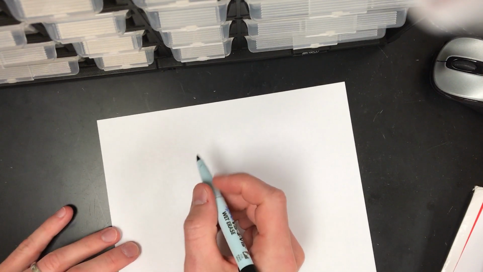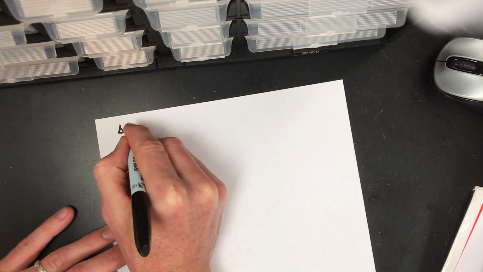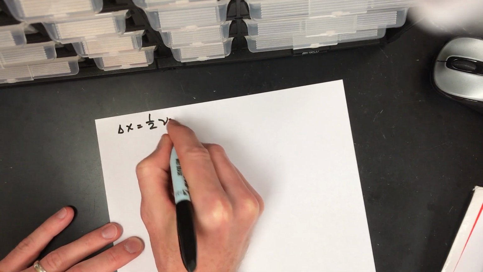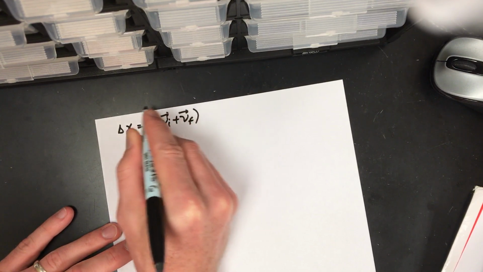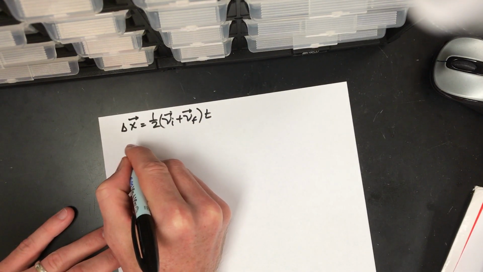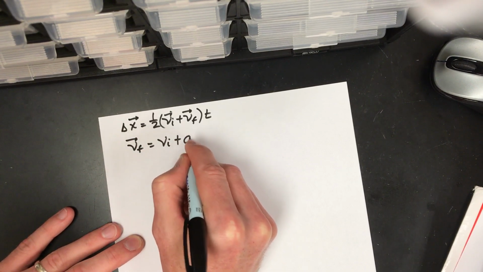Now, for our next equation on the equation sheet, we're going to substitute the first equation into the second equation. Let me show you here. I'll write them both down again. We have delta x equals 1/2 Vi plus Vf, and that was the one we just did, times t. And the other one was Vf equals Vi plus at.